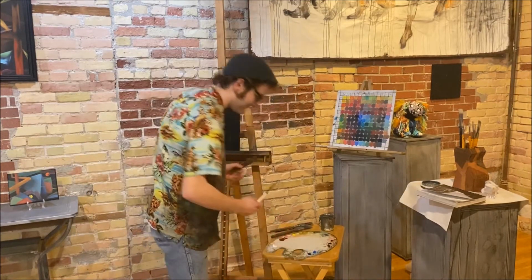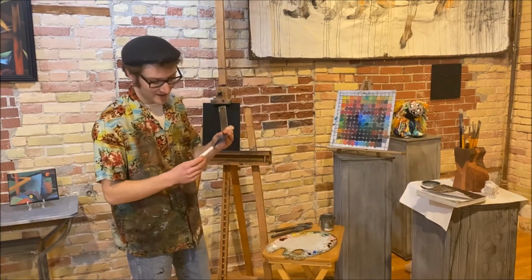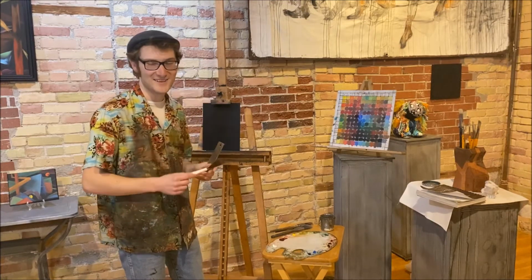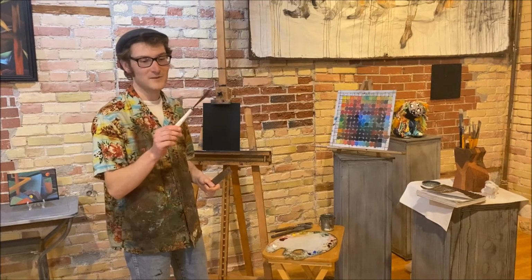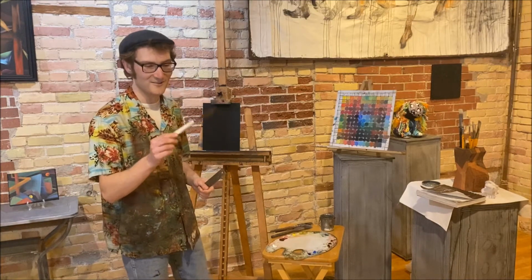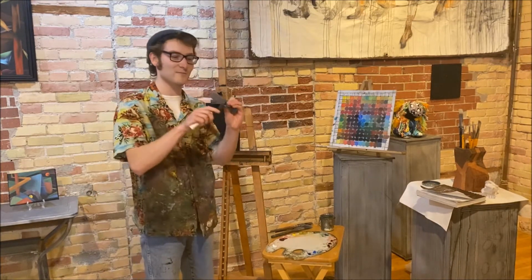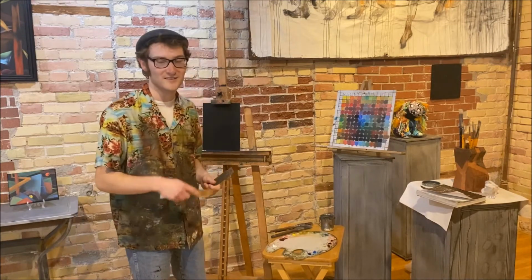All right, so right here I have a nice little palette knife. You might recognize it as one of those Bob Ross palette knives. I was a Bob Ross fan as a kid, so this thing has been passed down maybe about 6-7 years now. So this thing serves me well. I really like the flexibility on it. It's very easy to pick up the paint and mix it well.